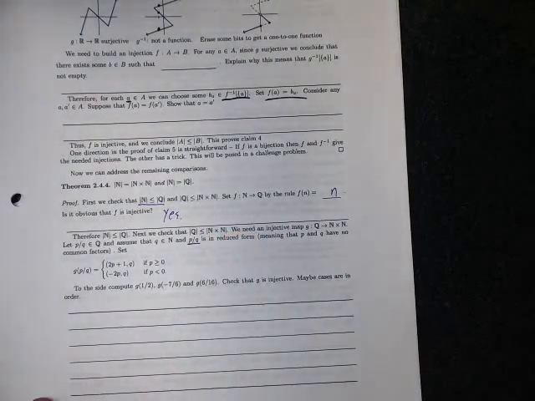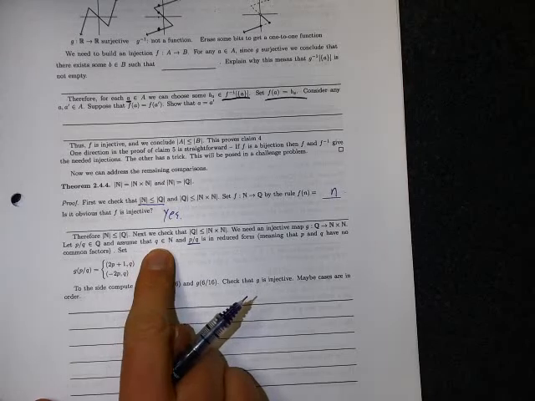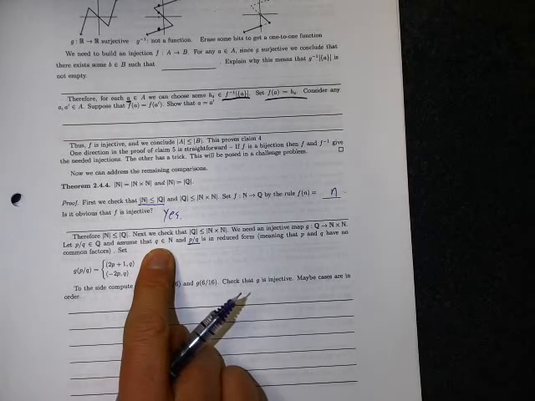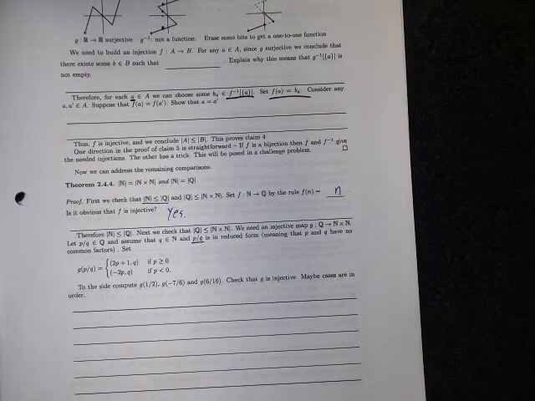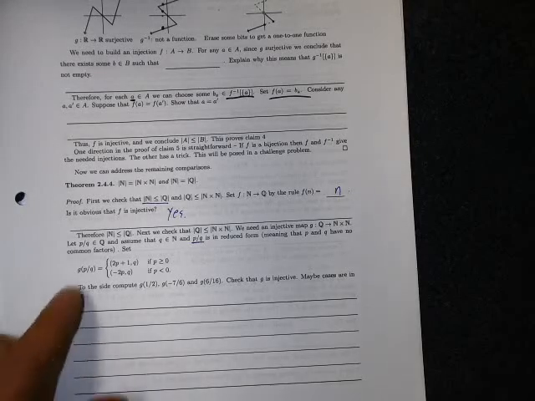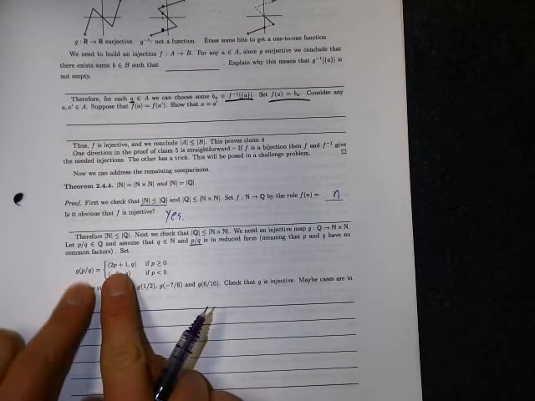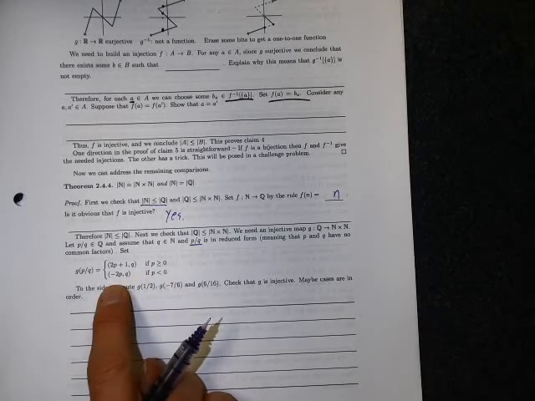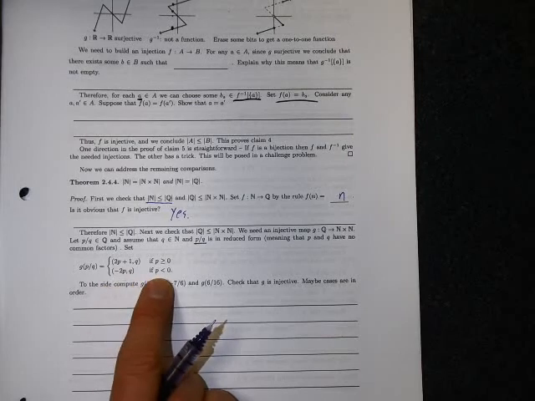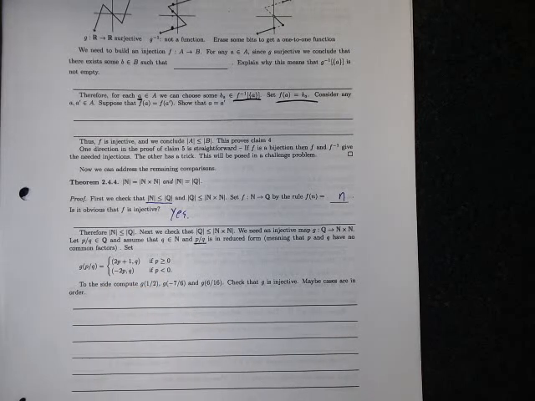And that it's in reduced form, meaning that p and q have no common factors. I will now define g of p over q by the rule 2p plus 1, comma q, if p is bigger than or equal to 0, negative 2p, comma q, if p is less than 0. So basically the only thing I'm saying is, well, if the numerator is negative, make it positive. But then to prevent 2 numbers from going to the same number, well, multiply one of them by 2 and make the other one odd.